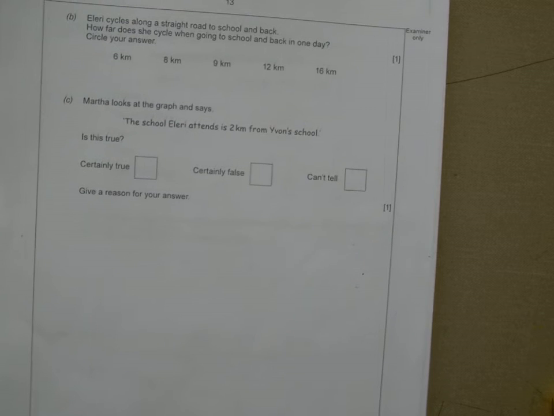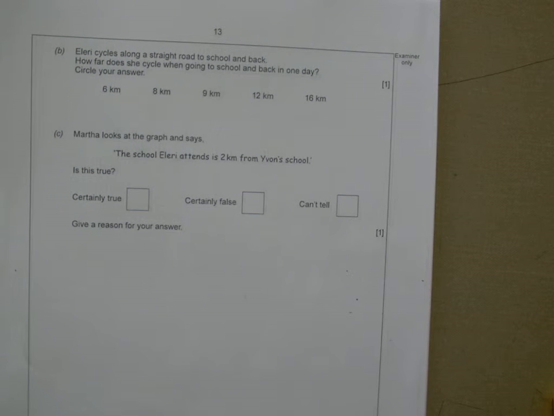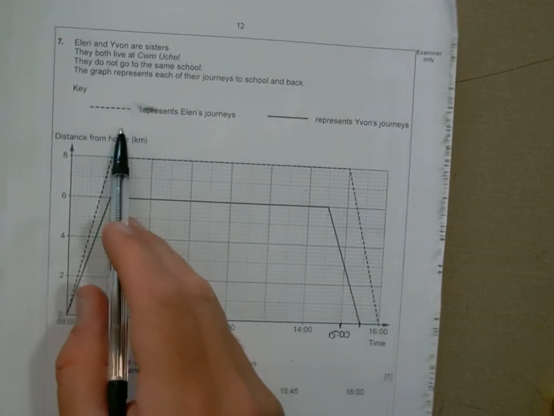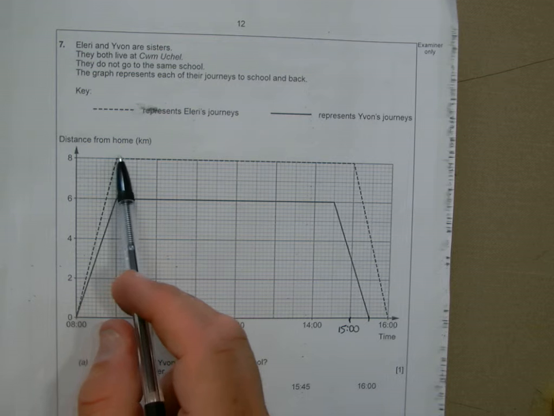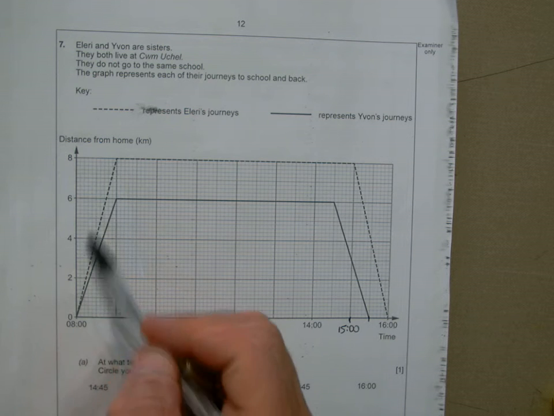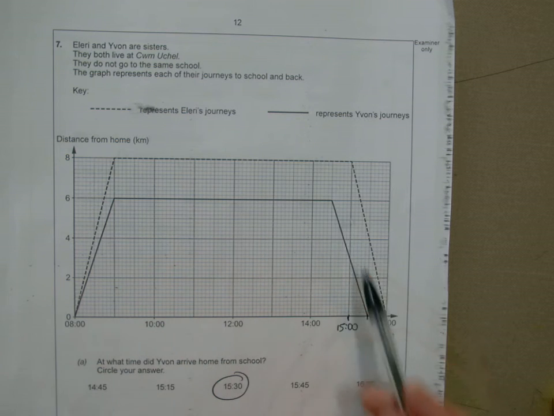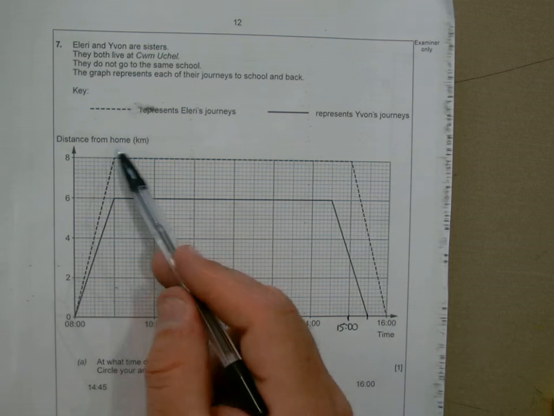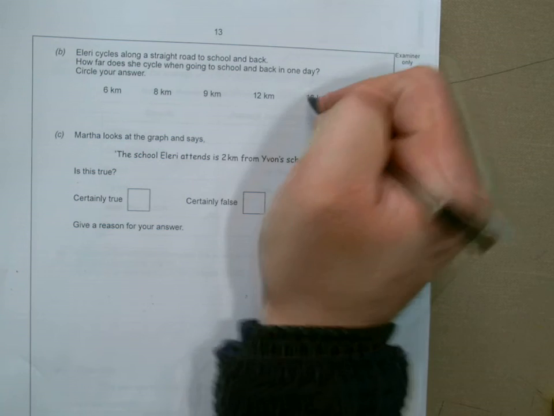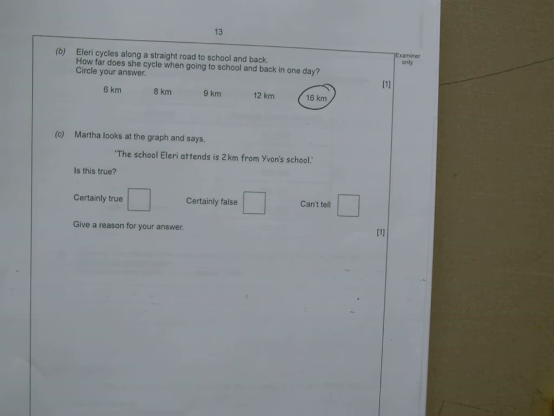Now, part B says, Larry cycles along a straight road to school and back. How far does she cycle when going to school and back in one day? So Larry is the dotted line, the broken line there. And you might see 8 kilometres straight away, that's how far she cycles to get to school. And that's right, but it does say to get back home as well. So it's 8 kilometres to school, 8 kilometres back home, adds up to 16 in total.